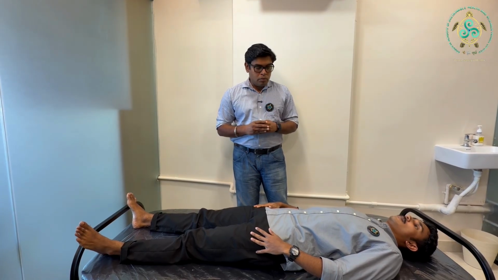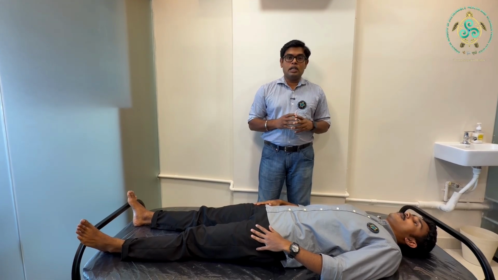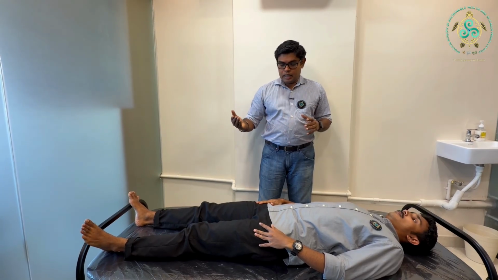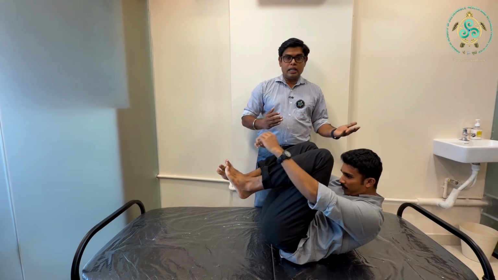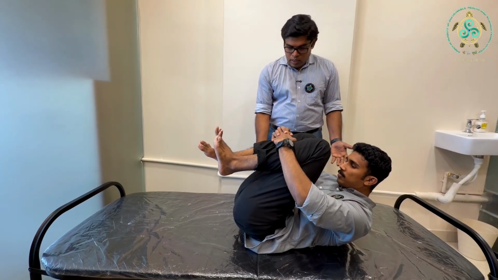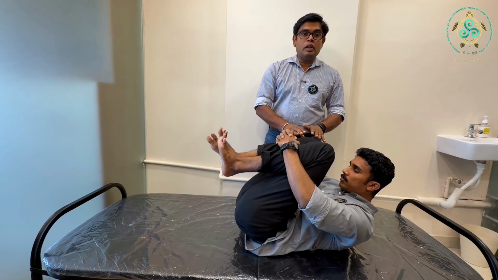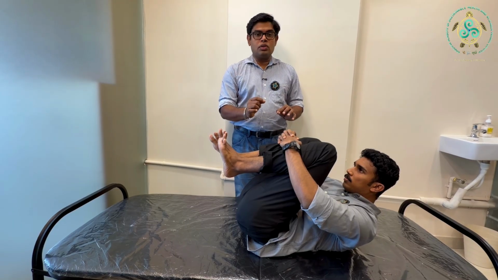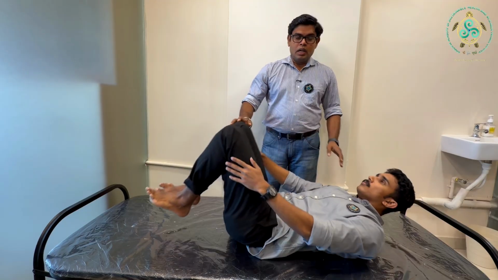So the first one we will be demonstrating is a knee chest hold position that Dr. Adarsh will demonstrate. He will be bending the knee and bringing it close to the chest, raising the head and holding it. At this position, a very good stretch happens at the low back area. Remember, this needs to be held for 10 seconds. You count like 1001, 1002, 1003, 1004, and in 10 seconds, you can release it.